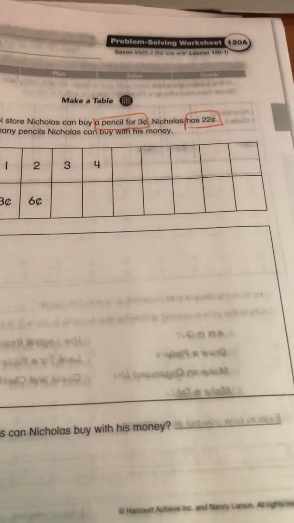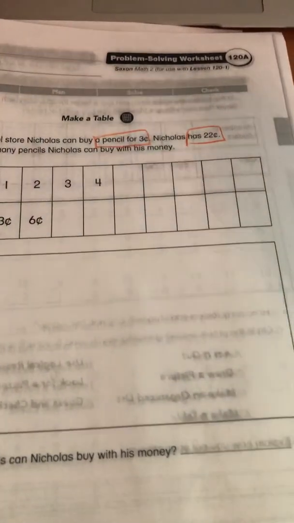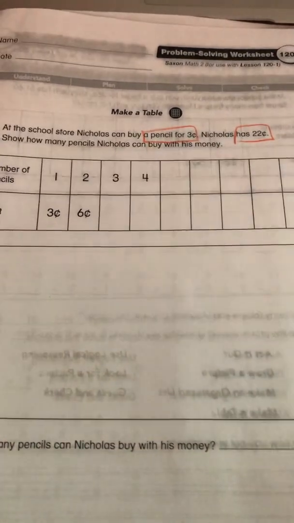I sent home fact cards. They were cardboard fact cards that you can work at home, and you can punch those out and work on those.